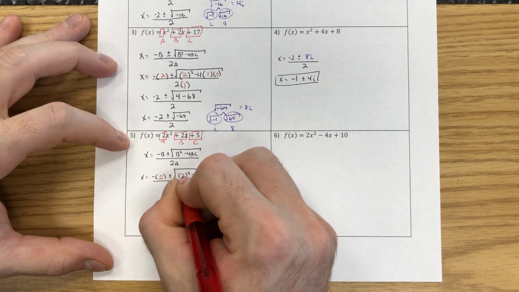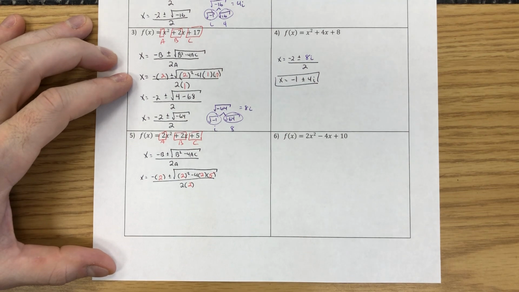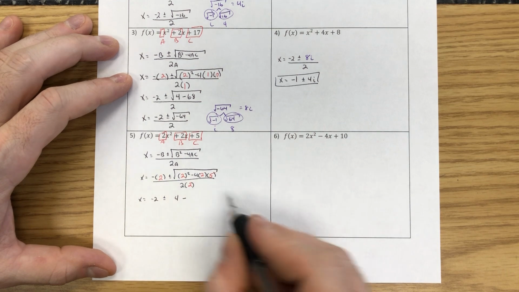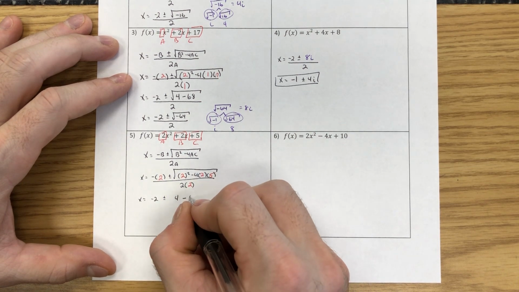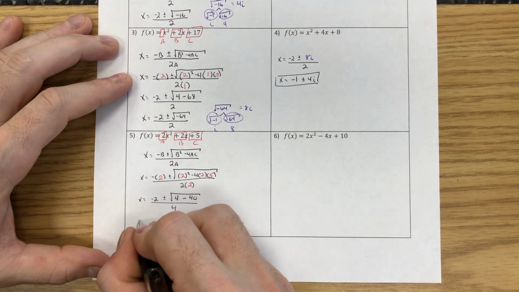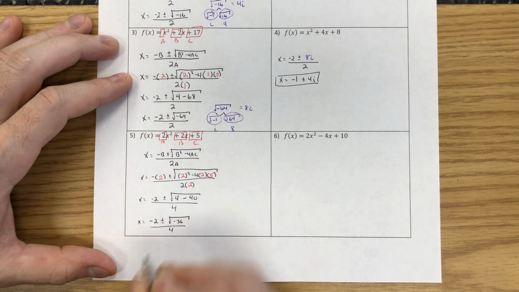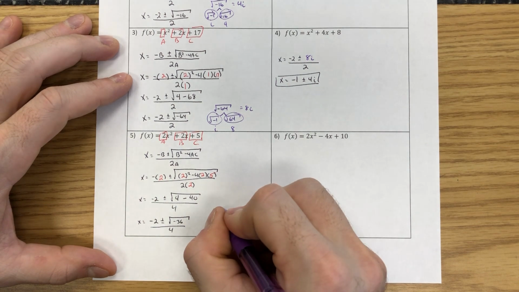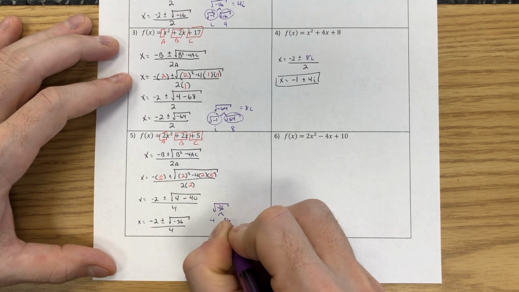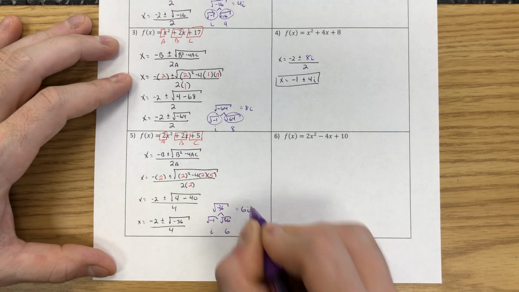My B is 2, my A is 2, and my C is 5. As I work this out, -2 plus or minus the square root of 4 times 8, times 5, is minus 40. Again, we notice that this is going to end up being negative, so I know it's going to hit laterally. Square root of -36. I know that -36, if I break that down into a -1 and a 36, I can square root both of those perfectly. I and 6, or just 6i.